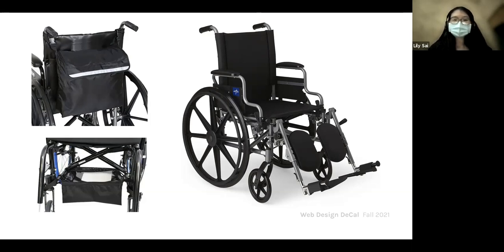Or if you look at where the storage pouches are, like the two pictures on the left, there's the bag on the back and then the area underneath. You'll notice that for a lot of people who are in wheelchairs, this isn't the most easily accessible. It can be difficult for them to move their bodies, like reaching behind them or reaching underneath them.